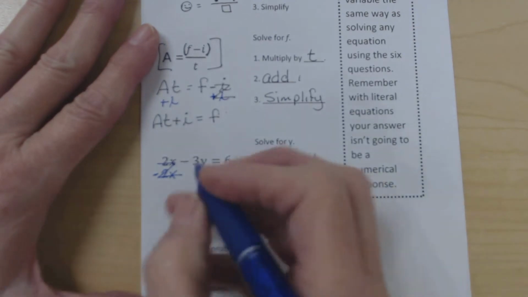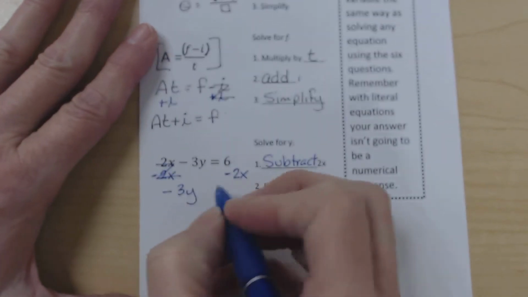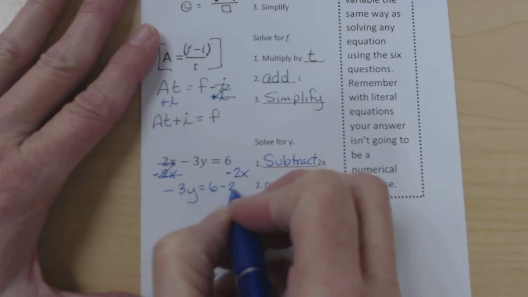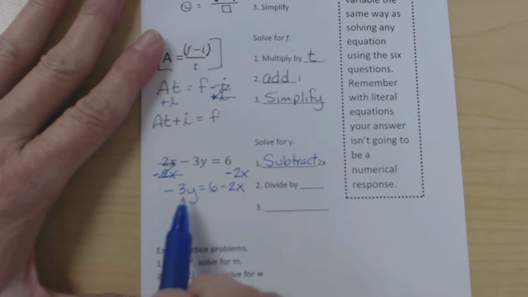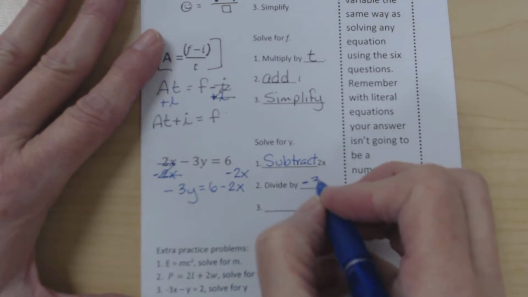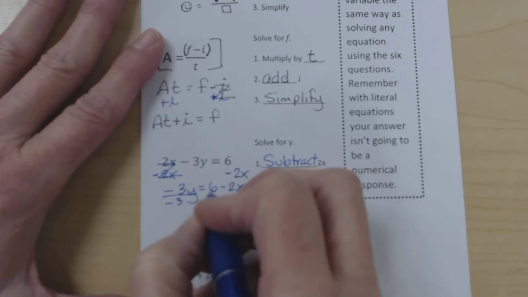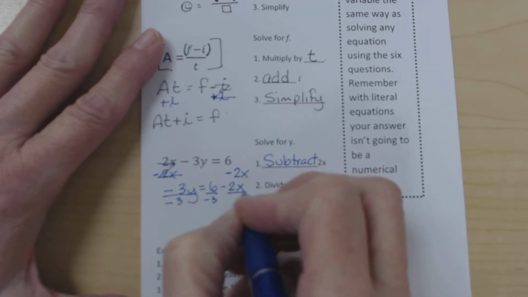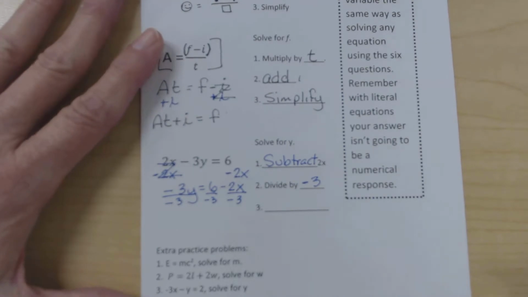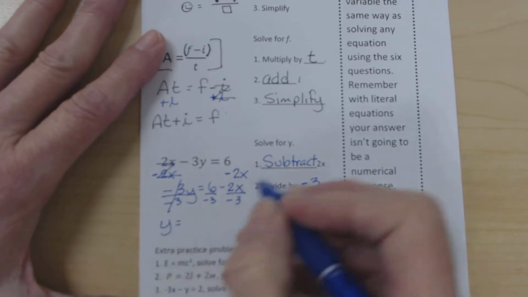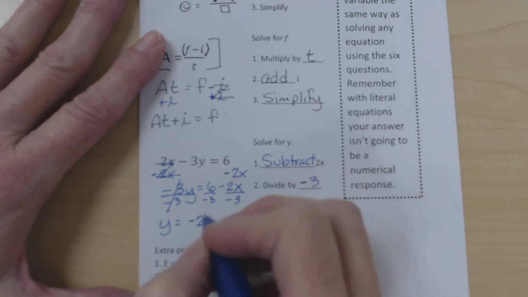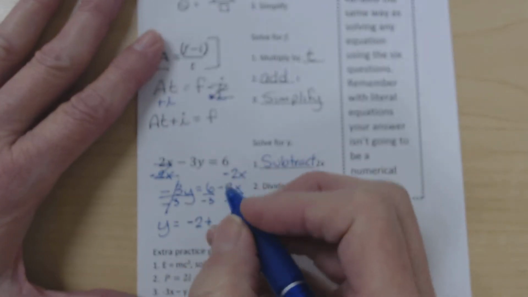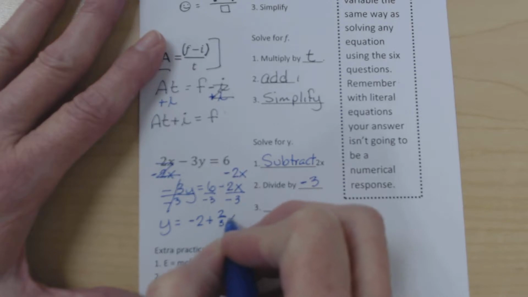These zero out. We are left with negative 3y equals 6 minus 2x. Now I need to divide by whatever is in front of the y. So I'm going to divide by negative 3. And when I do that, I'm going to divide every single term by negative 3. Negative 3 divided by negative 3 is 1, so I'm left with y. 6 divided by negative 3 is negative 2. Negative divided by negative is positive, and I'm left with this fraction here of 2/3 times x.